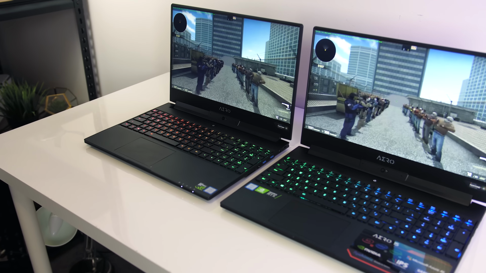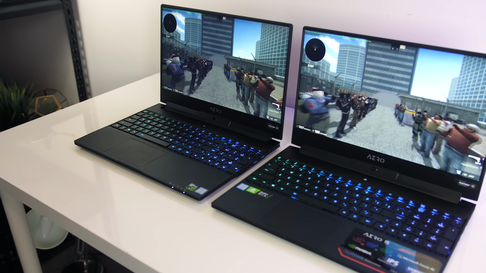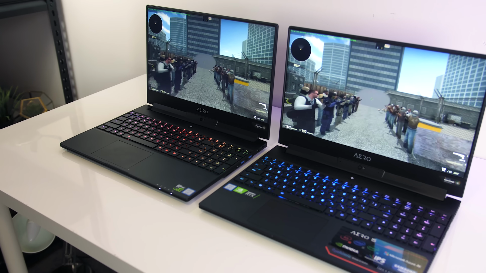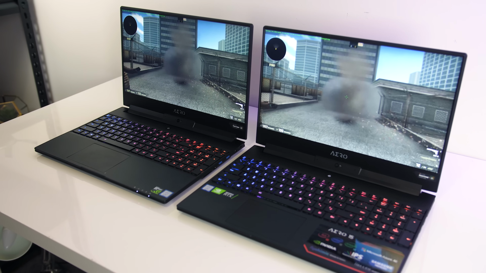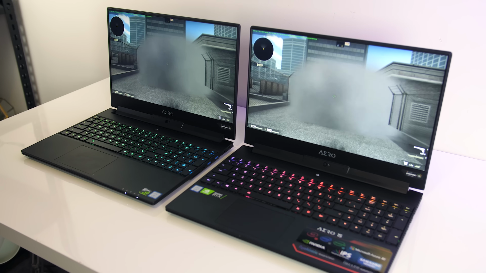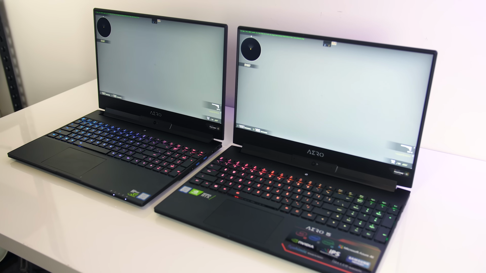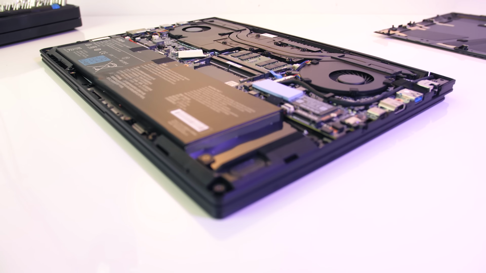Both laptops were tested at the same time side by side under the same conditions, so all data is fresh and up to date. For example, while doing the temperature testing, both laptops had the same tests going at the same time for the same amount of time. Therefore, results are directly comparable. Let's start with the temperatures.